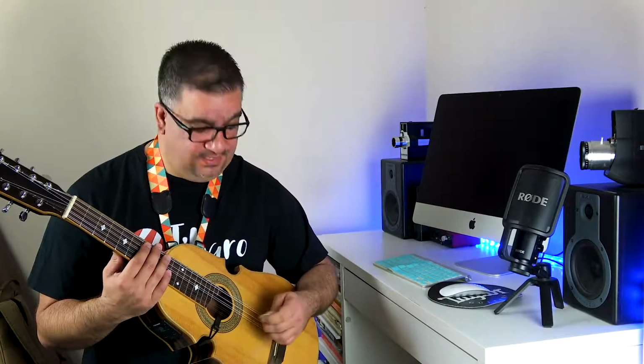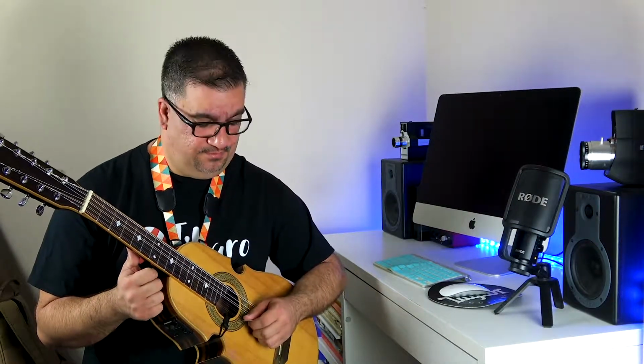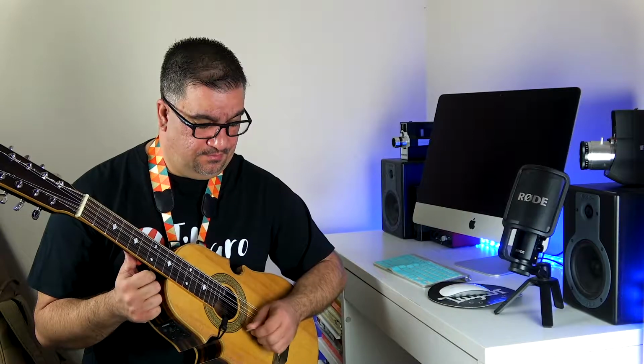We're going to go all the way down to the first string, all the way in the bottom, and that's called a G, or sol. Please note that I'm not pressing any notes, any frets right here on the fretboard. I'm just playing open strings. Let's go again. First string, G, or sol.